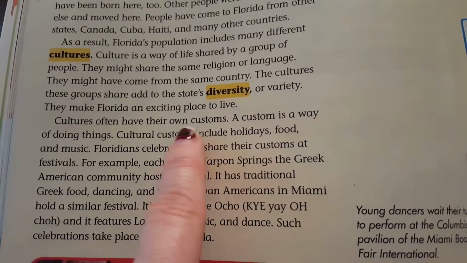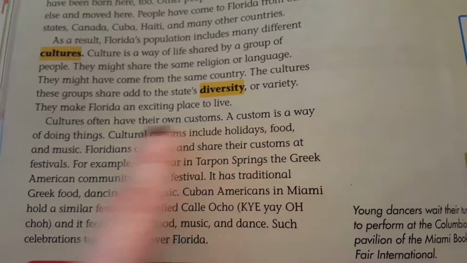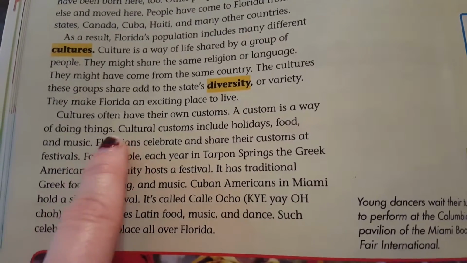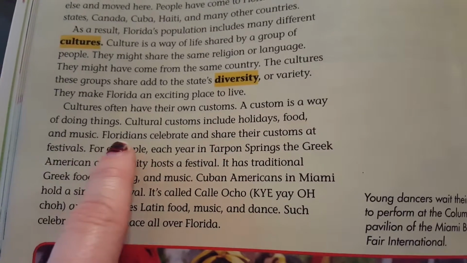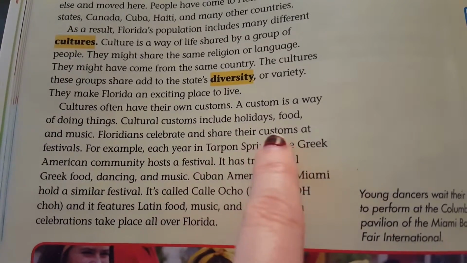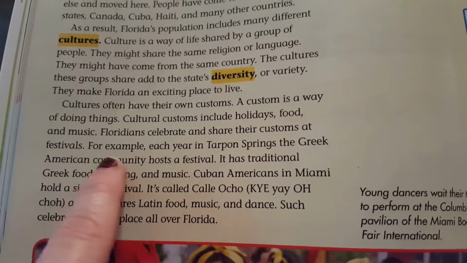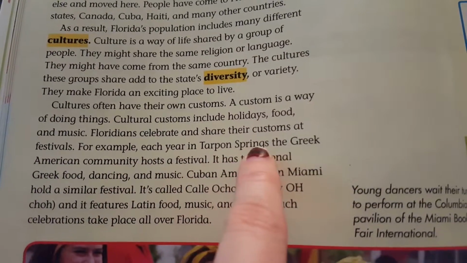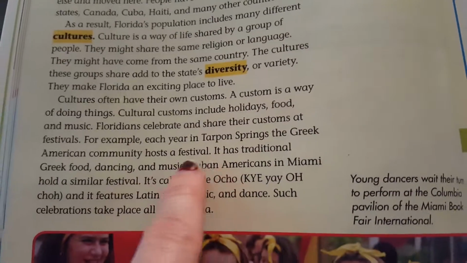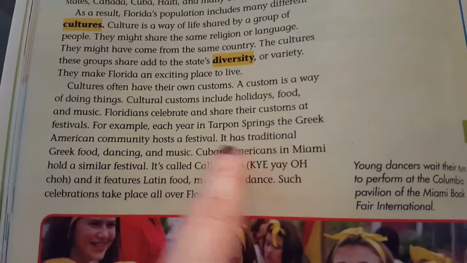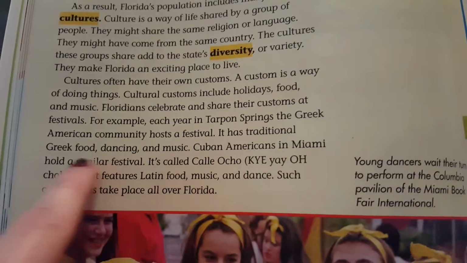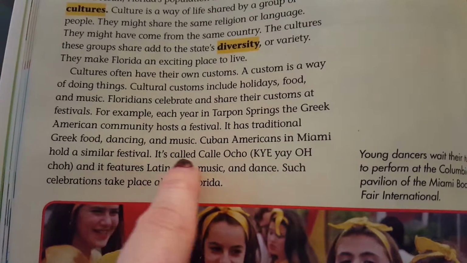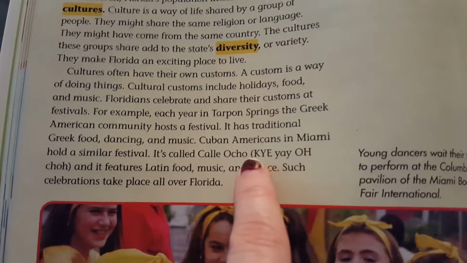Cultures often have their own customs. A custom is a way of doing things. Cultural customs include holidays, food, and music. Floridians celebrate and share their customs at festivals. For example, each year in Tarpon Springs, the Greek American community hosts a festival. It has traditional Greek food, dancing, and music. Cuban Americans in Miami hold a similar festival. It is called Calle Ocho.